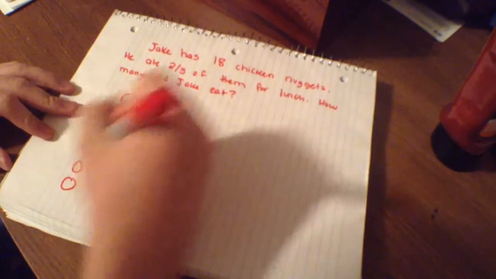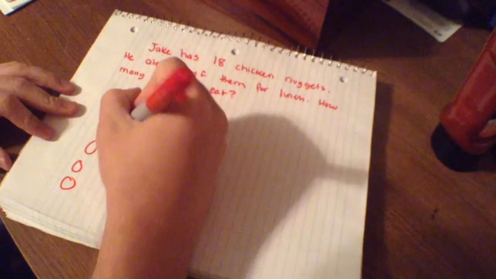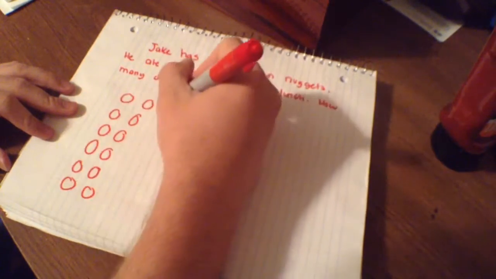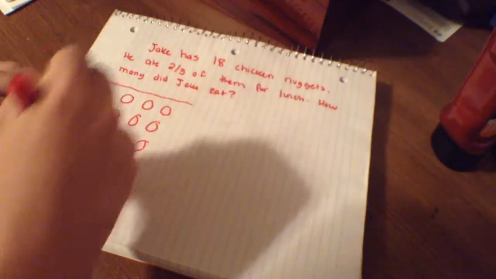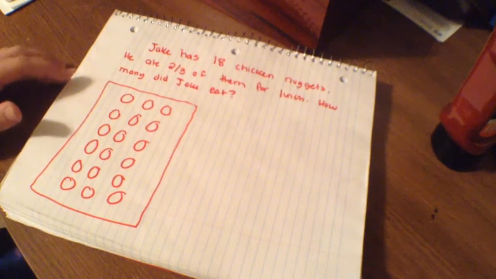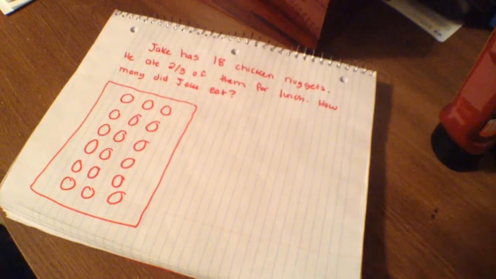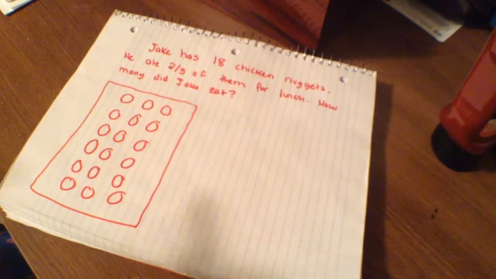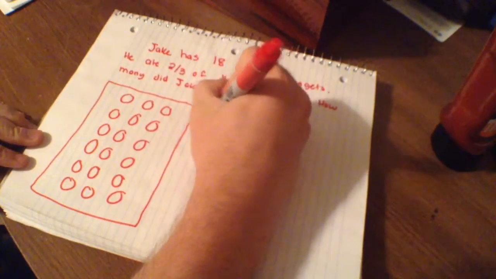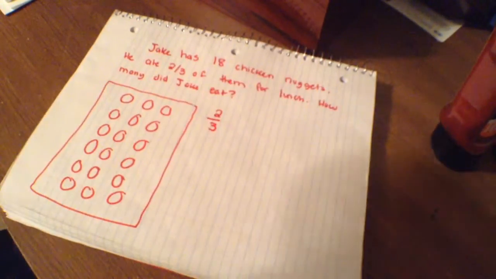So we'll get a bunch of chicken nuggets. If we look at Jake's Happy Meal, he has 18 chicken nuggets in the Happy Meal. It's a pretty big Happy Meal. Now, he ate 2/3 of them. So this is our whole, all of our 18 chicken nuggets. He ate 2/3, so now we need to find 2/3 of our 18.